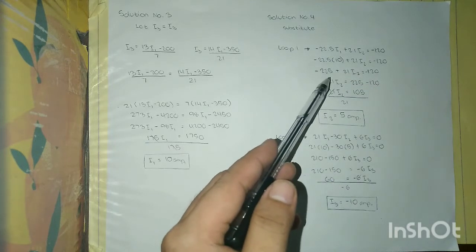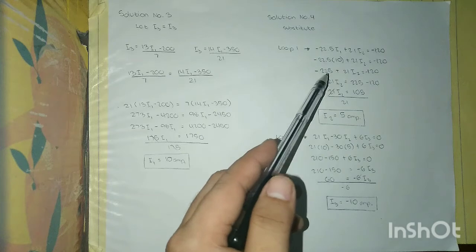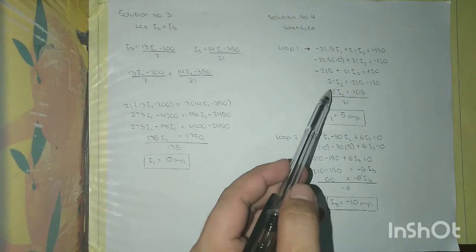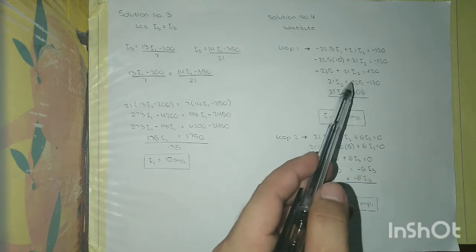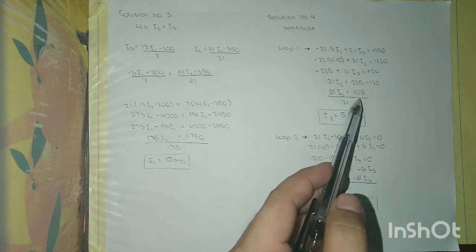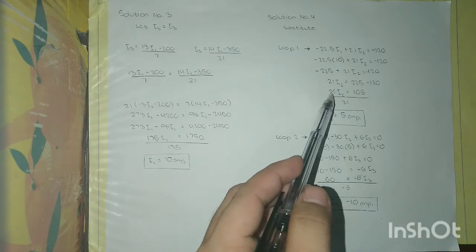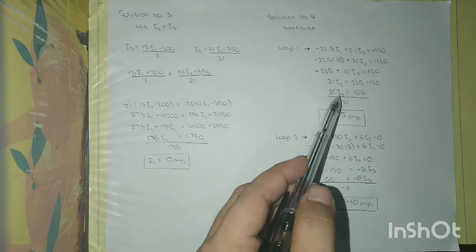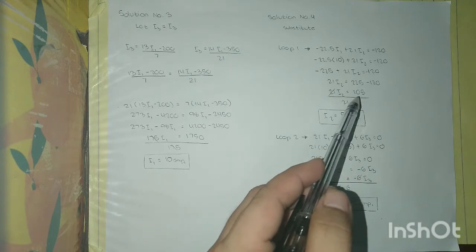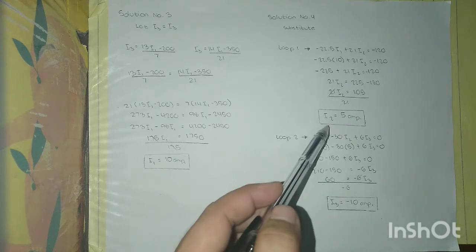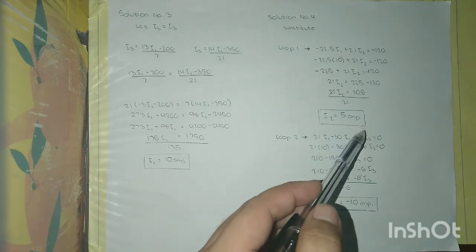So move the negative 225 to the other side: 21 I2 is equal to 225 minus 120, which is 105. Divide both sides by 21 to obtain I2. 105 divided by 21 is equal to 5. So I2 is equal to 5 amps.